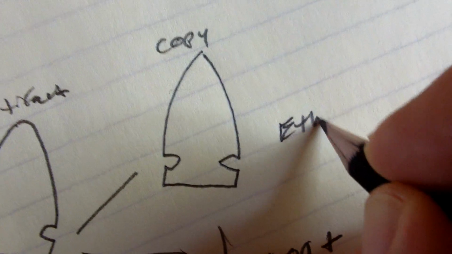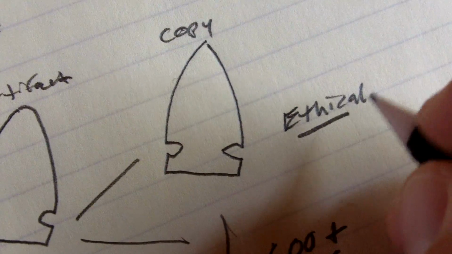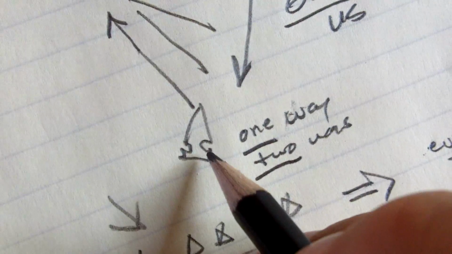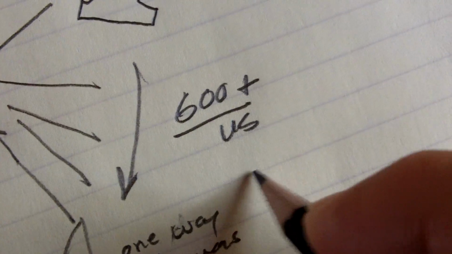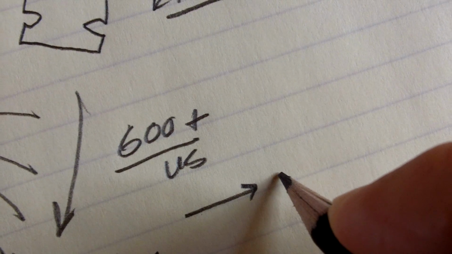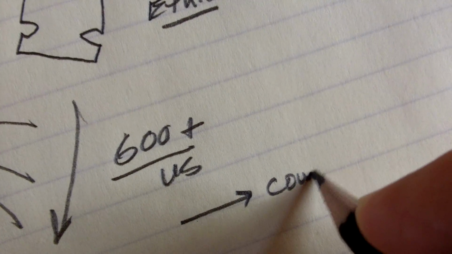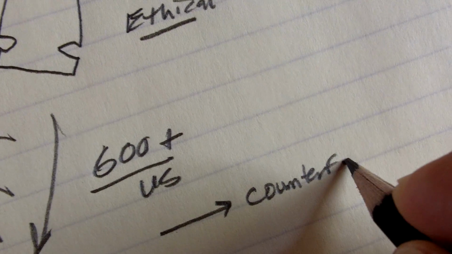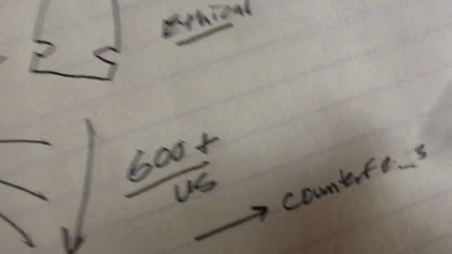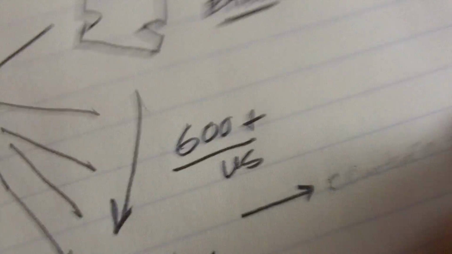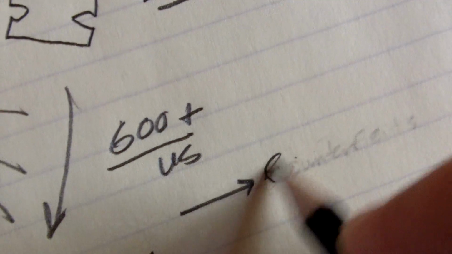Now the only thing that bothers me about this side over here is the ethical considerations, because if I make copies of artifacts and I come up with one that looks just like it using authentic tools, what I'm actually doing is teaching people how to make counterfeits. I don't know how to spell that. Or I'm basically teaching people how to make fakes.